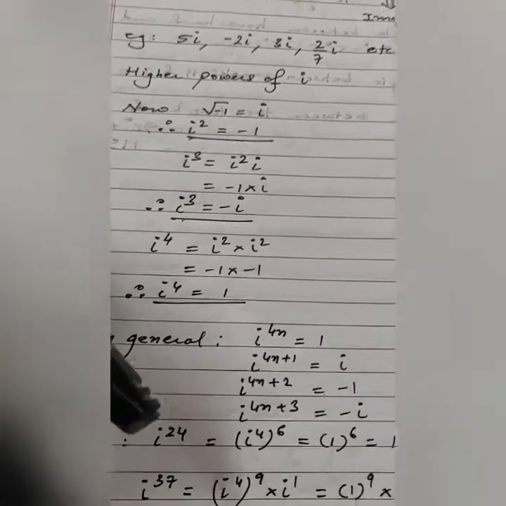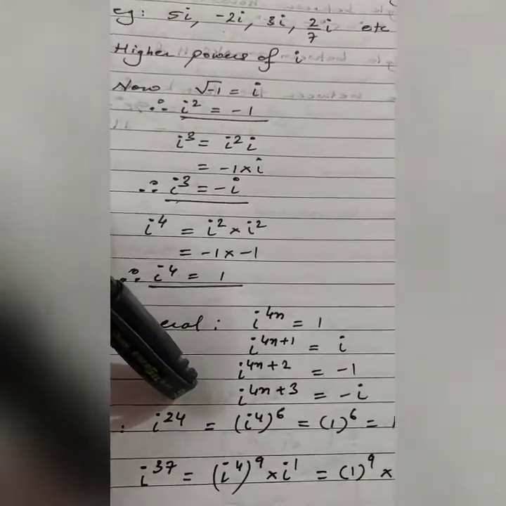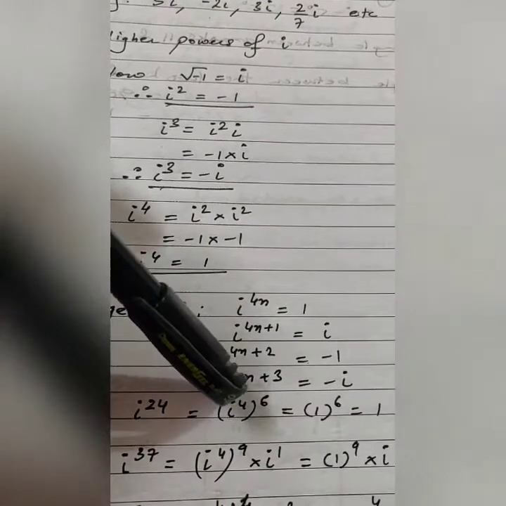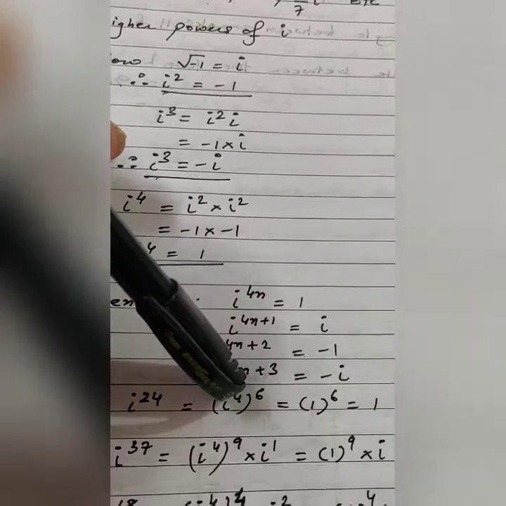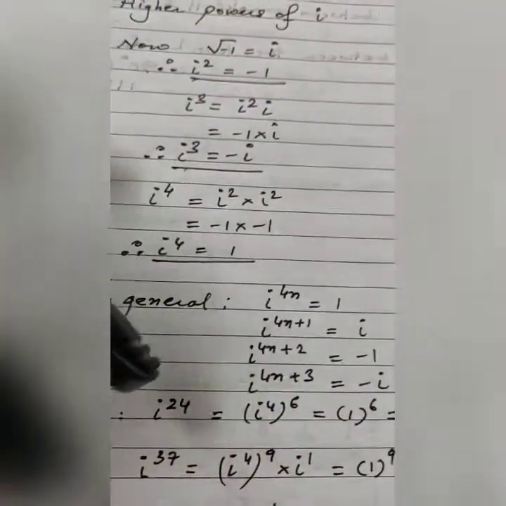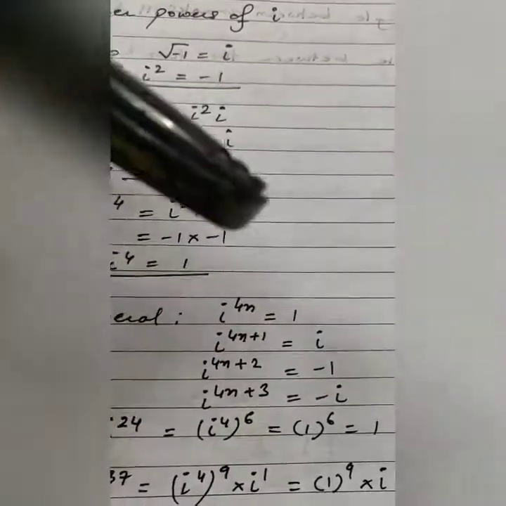Let us take a few examples to understand these four things. So if you have i raised to 24, so that's i raised to 4 raised to 6 as per indices. So it's a multiple of 4, so I can write it as i raised to 4 raised to 6, and i raised to 4 you know is 1, so it's 1 raised to 6, and you get the answer as 1. So this is basically an example for i raised to 4n equal to 1.